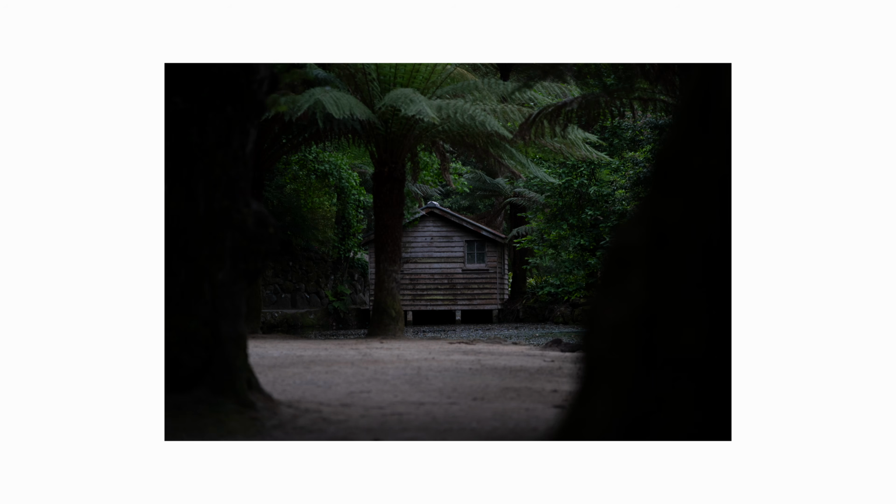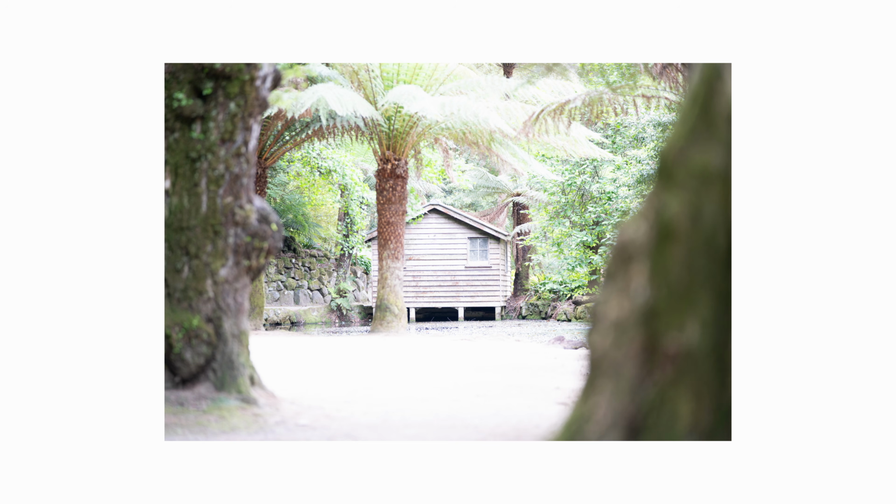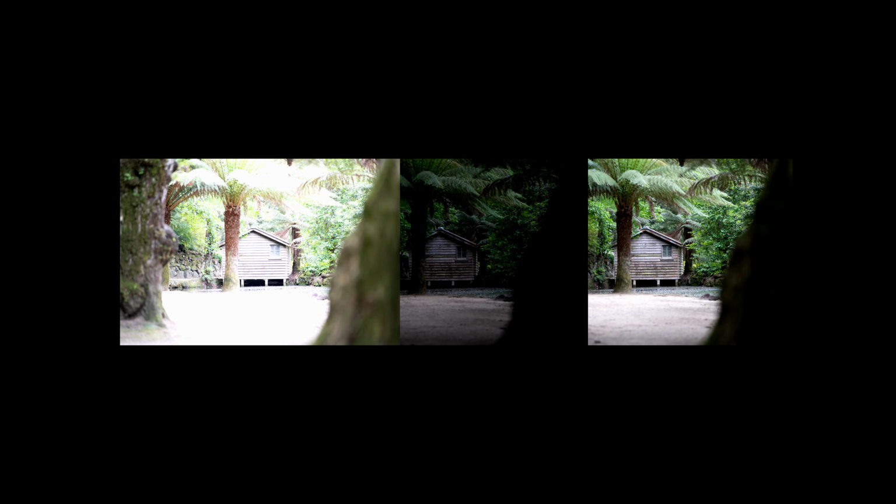The process is rather simple. You will capture one underexposed photo revealing all the highlight detail, one overexposed photo revealing all the shadow detail, and then finally one middle exposure capturing all your midtones, and then blend them in Lightroom to create a HDR or high dynamic range image.